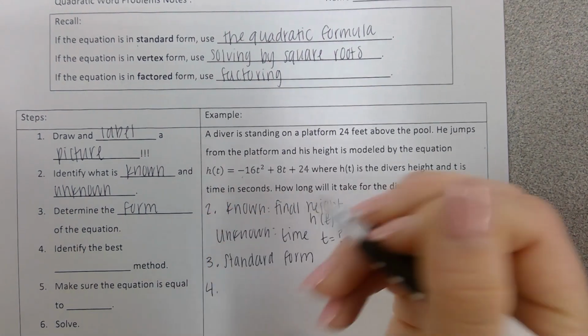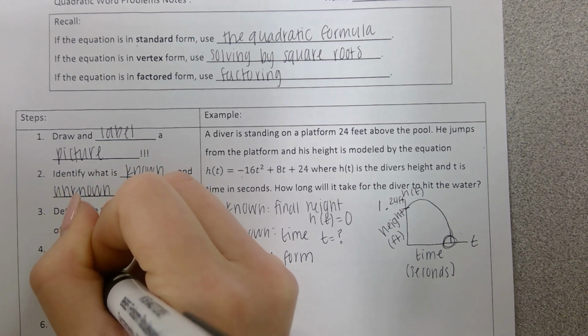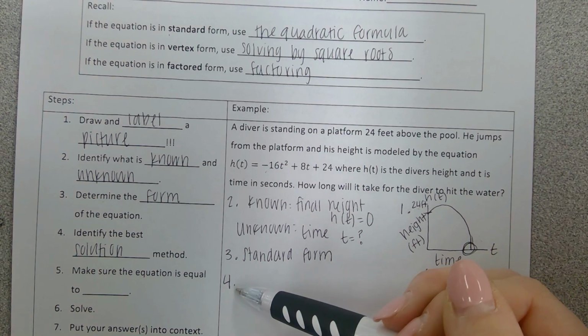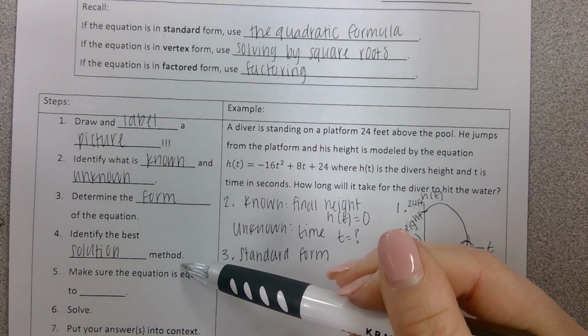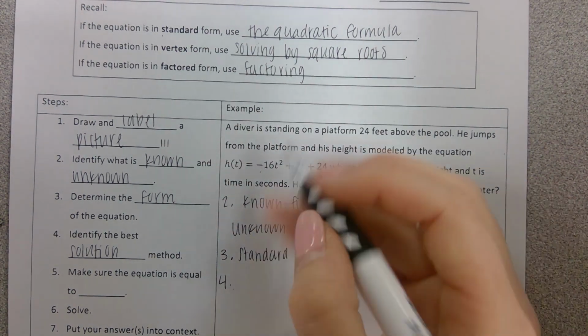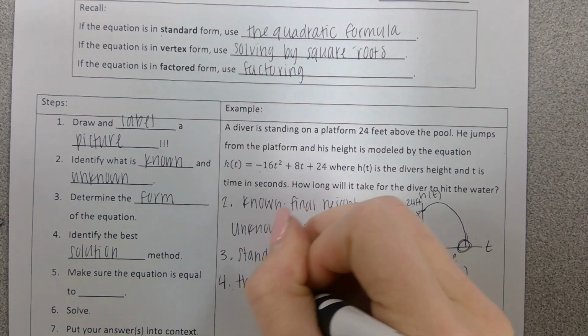So step 4 is I'm going to identify the best solution method. Step 3 and 4 kind of go together. The faster we get, we can start doing these two in our head. All right, so standard form, to solve from standard form, I'm going to use the quadratic formula. So I'm going to write quadratic formula.